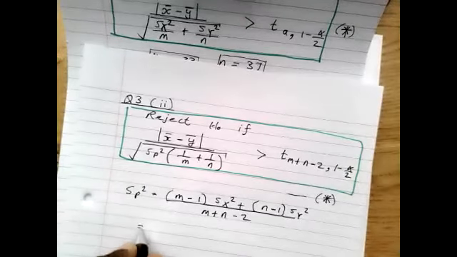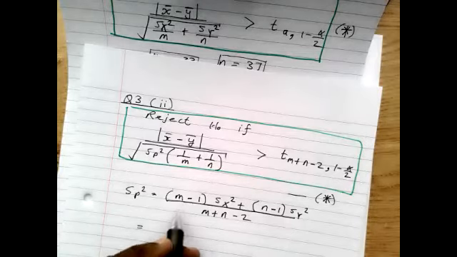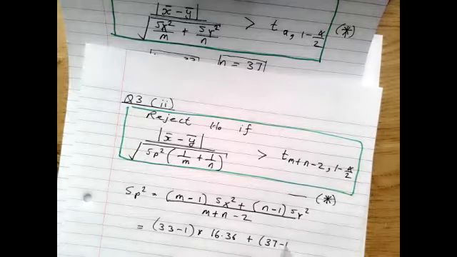Now, for the data that we have in question 3, part 2, m is 33, so it's 33 minus 1 times Sx squared, which is 16.36, plus n, which is 37, minus 1 times 18.92.